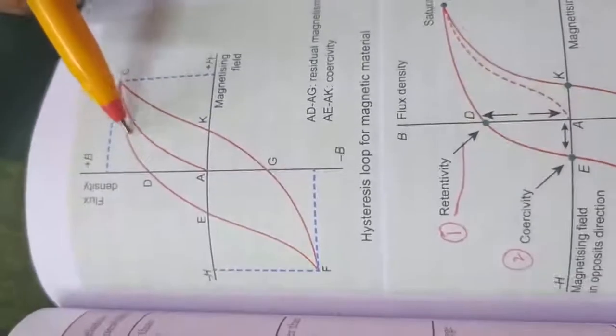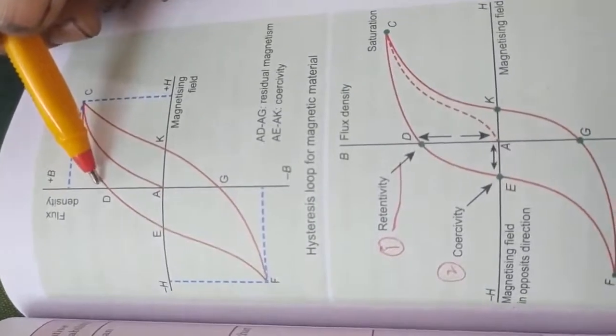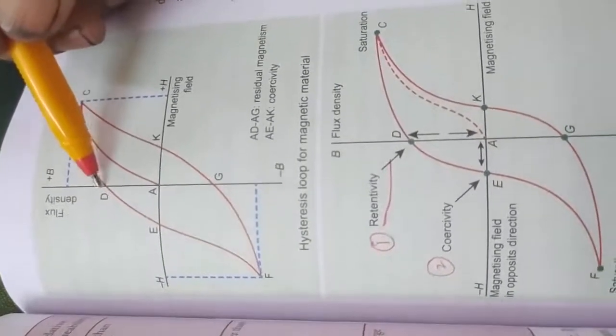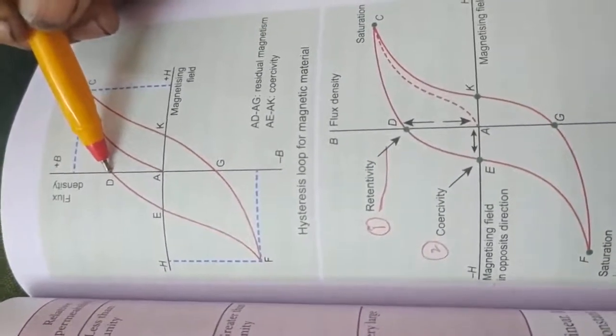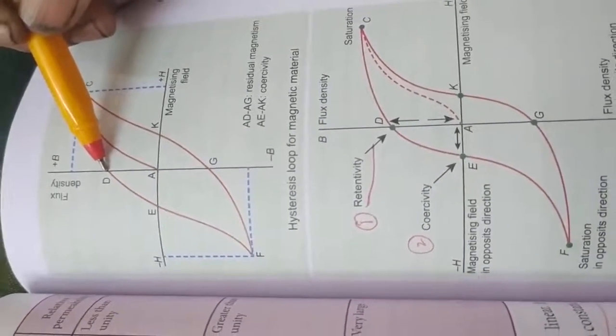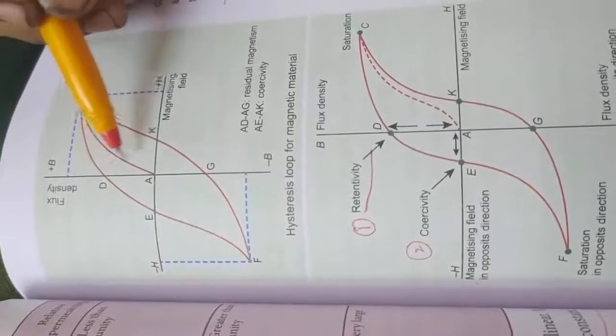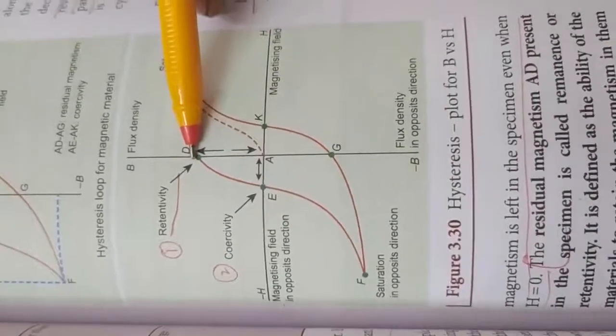And at this point D, the magnetizing field is 0, that is, you are not applying any field, the magnetizing field is stopped. Because the value of the magnetizing field here is 0, but still you have some magnetism in the substance. That is, even after removing the magnetizing field, the material has some magnetism, and this portion AD is called retentivity. That is, the magnetizing field is 0, but you still have a magnetic field.